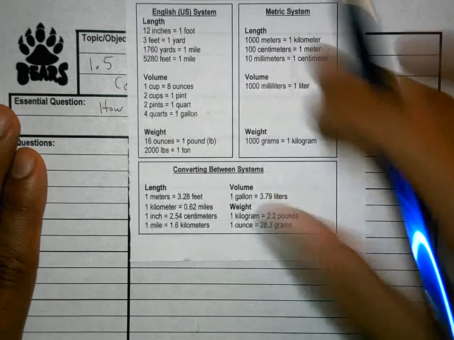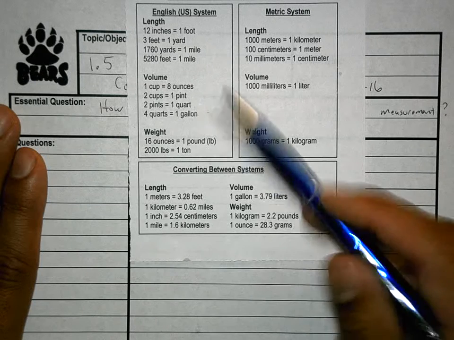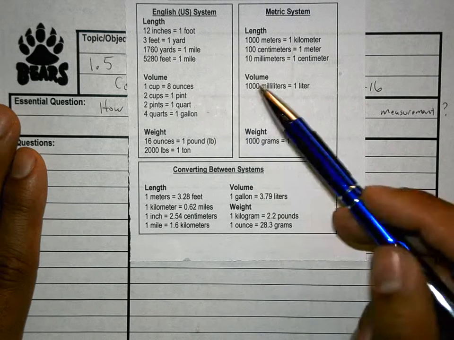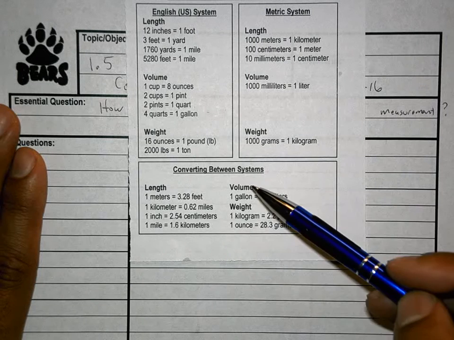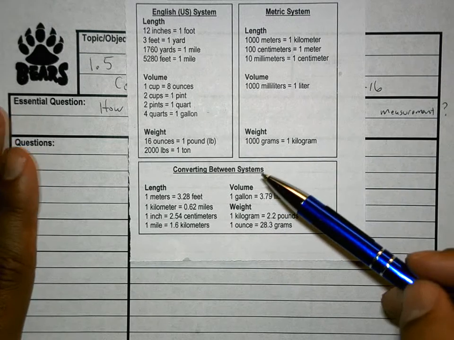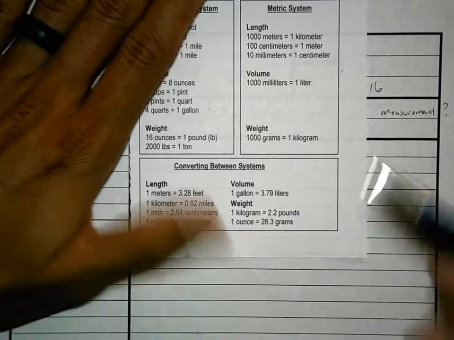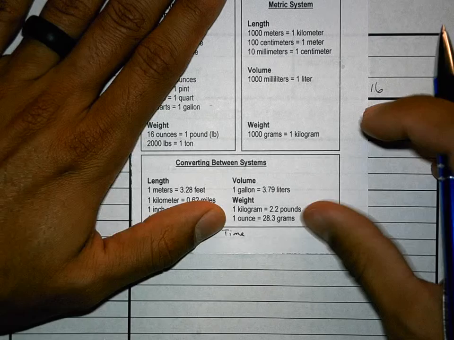Or if we need to convert going from our units of measurement to theirs, we have some other things that we'll use, like length and volume and weight. What's not on here that you will also need to use is stuff with time. So let's just write down time on there.